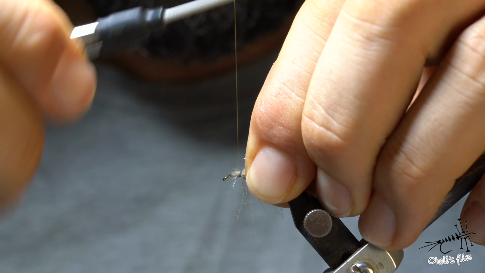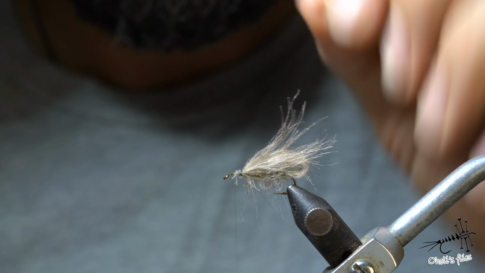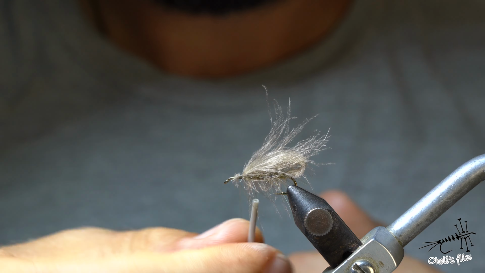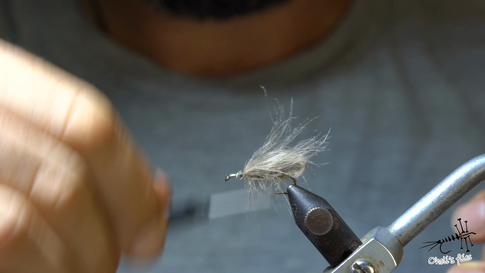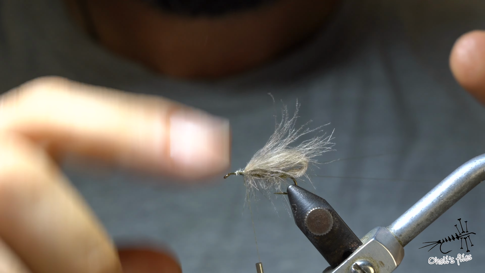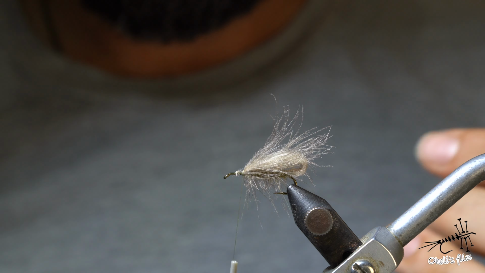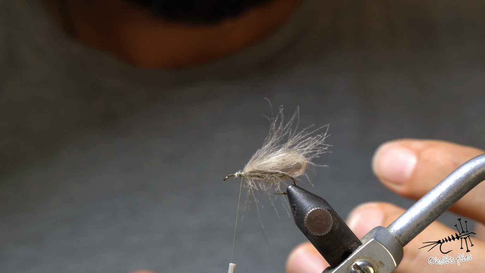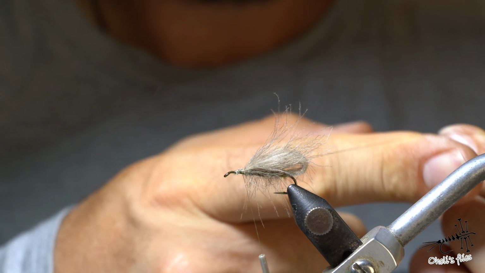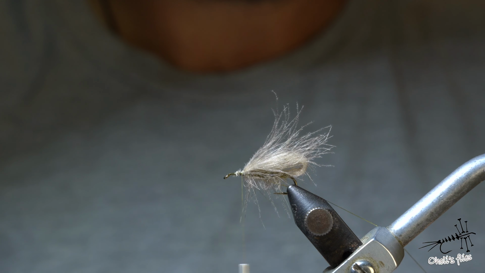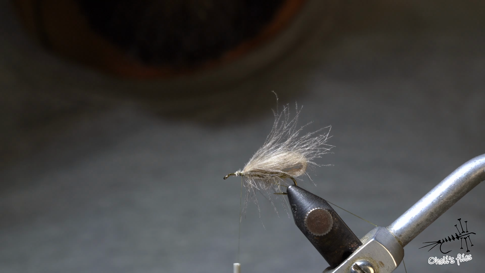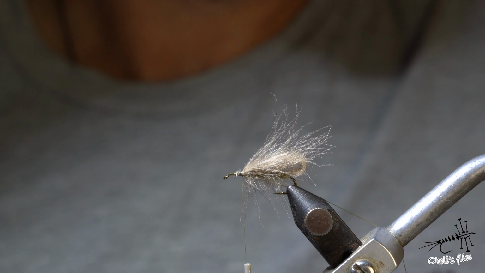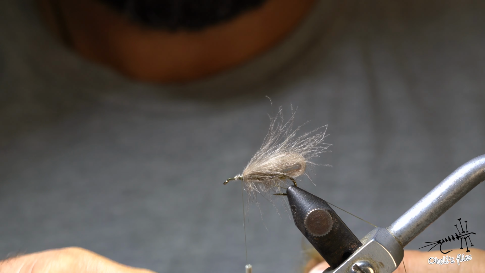Now, because this is thin thread, I don't need to think too much about bulk. I'll make another dubbing loop here, and I'll go back with my thread until the wing, okay? I'll just put the dubbing twister here and let the loop rest on my vise somewhere where it's very handy. And I'll add a little bit more dubbing here. This is the last step. I mean, almost last.